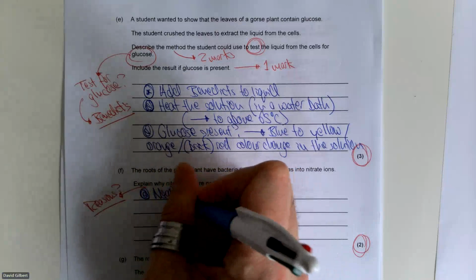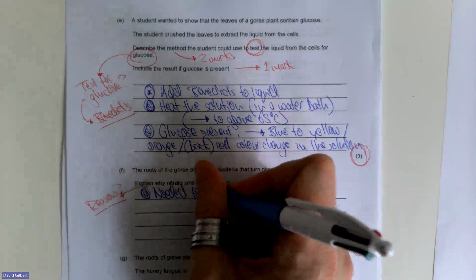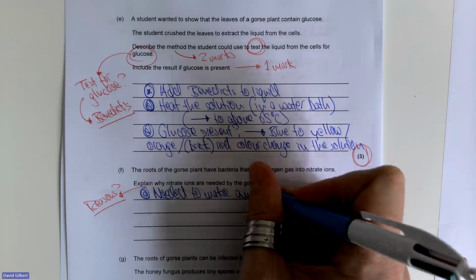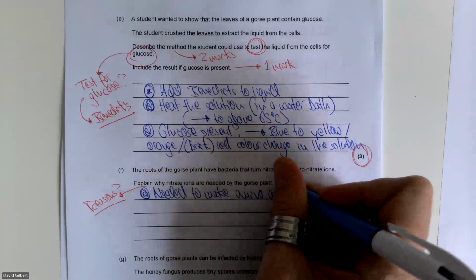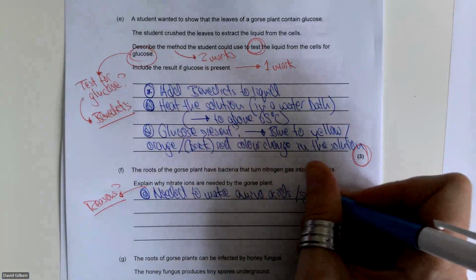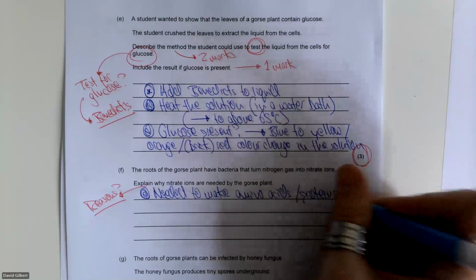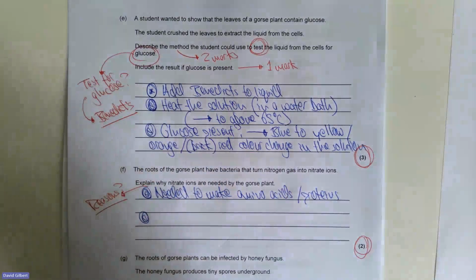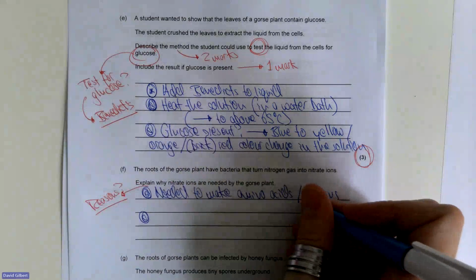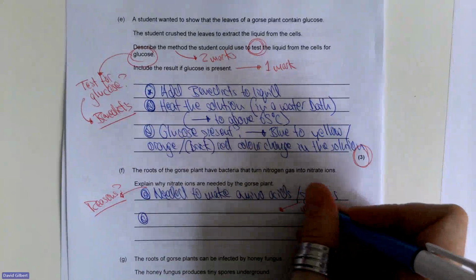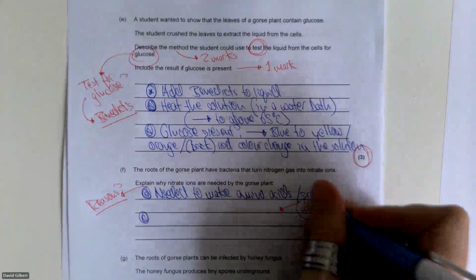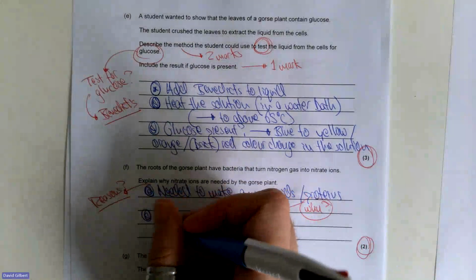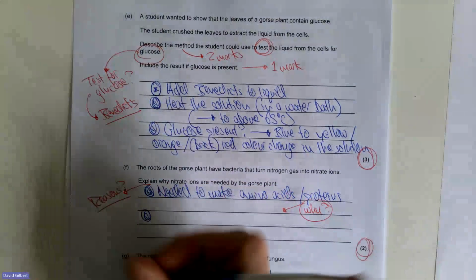So, nitrate ions are needed to make amino acids or proteins. So we've got one reason, but it's a 2-mark question. So what's the link between these two? What's the next step? What's the why? Why we need proteins to be made. So we need proteins to be made. Think about all the different things that they're used for.